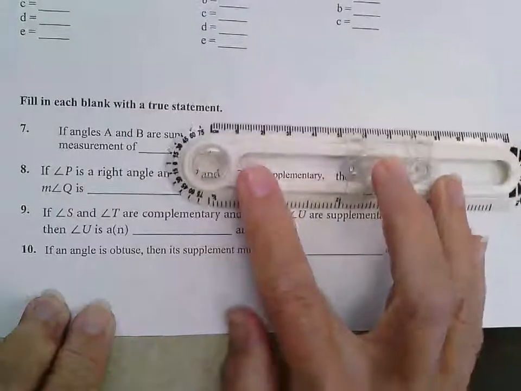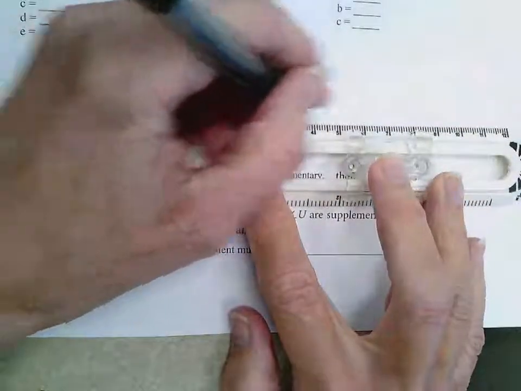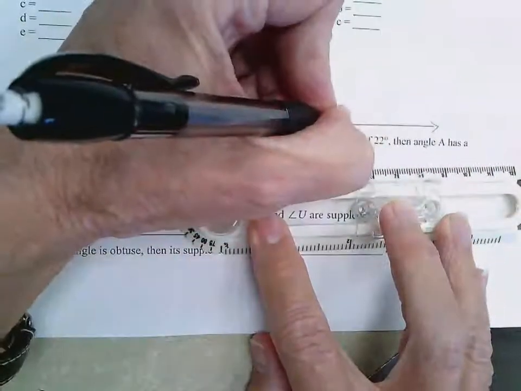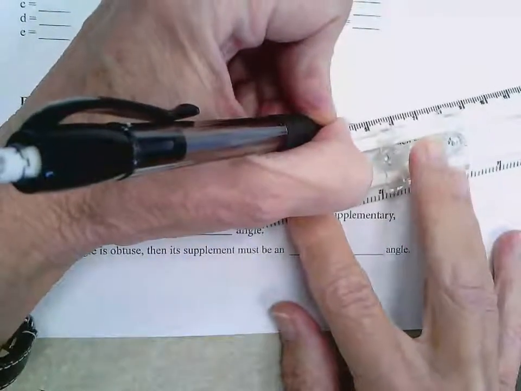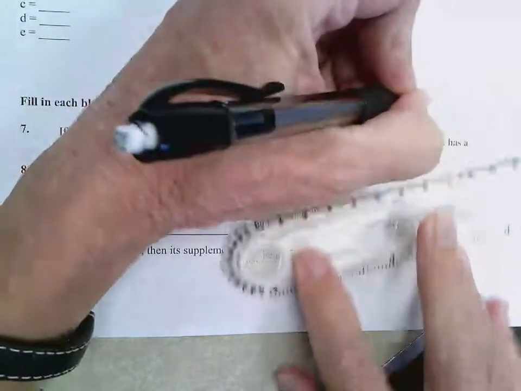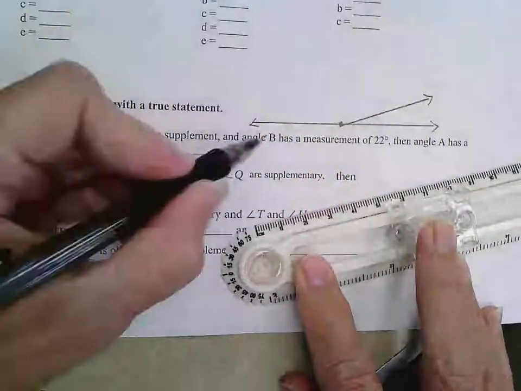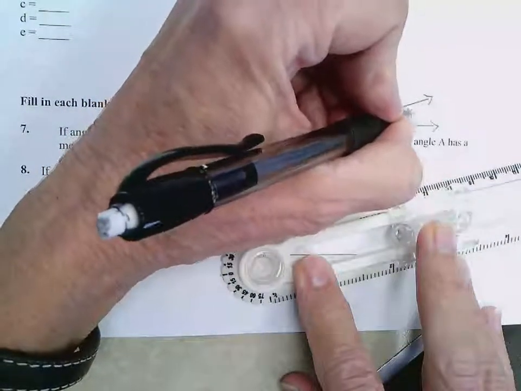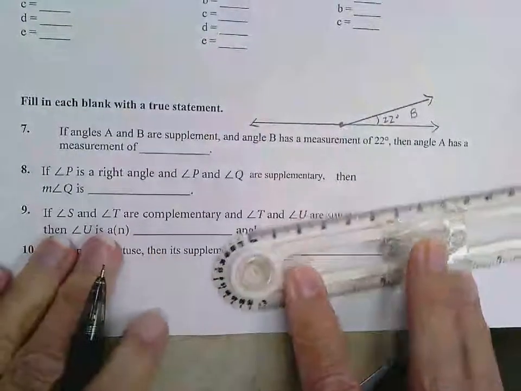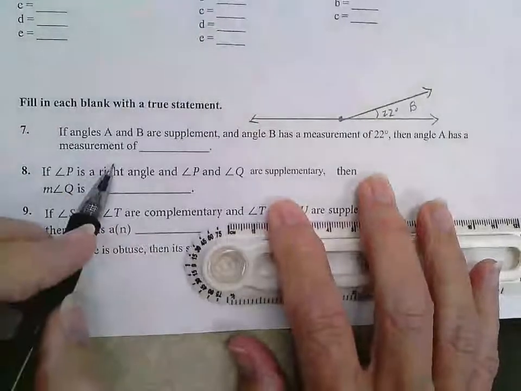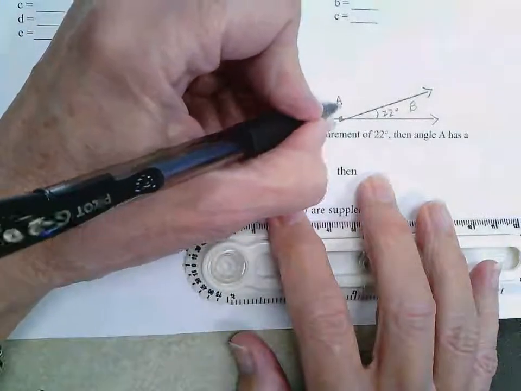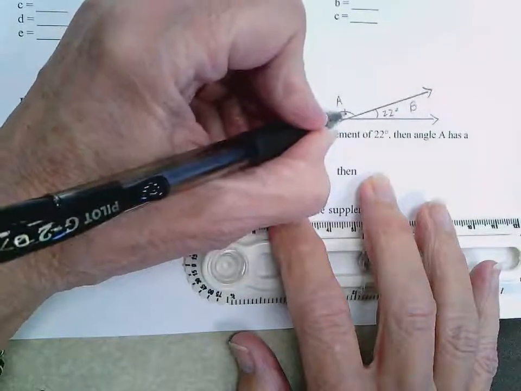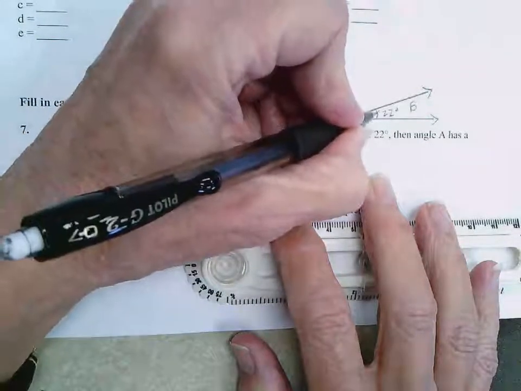So they're telling us we have supplementary angles, which I prefer to draw on a straight line. And one of the angles, angle B, has a measure of 22 degrees. This is angle B. Angle A has a measure of what? So this would be angle A, and it has a different measure than angle B.